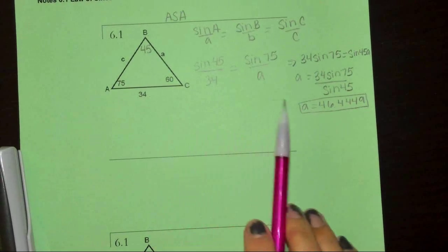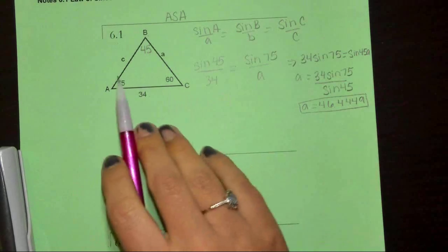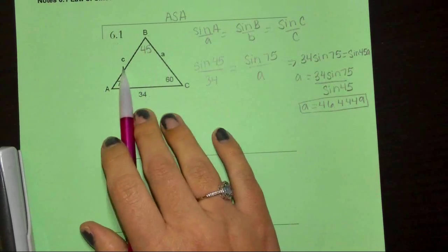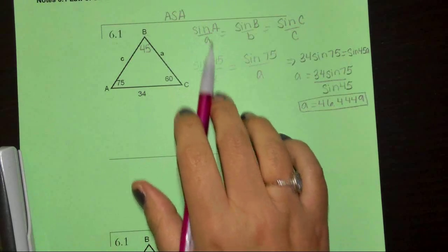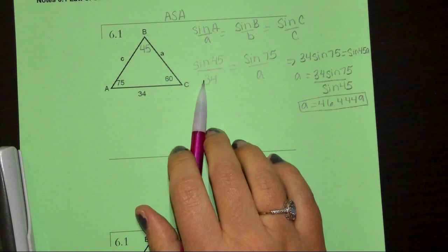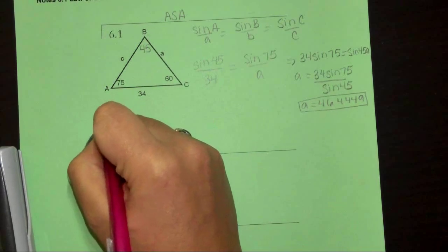Okay. We also need to, so we found angle B, we found side A, we need to find side C. So I always use the original ratio, the angle pair and the side pair that was given, just to be consistent.